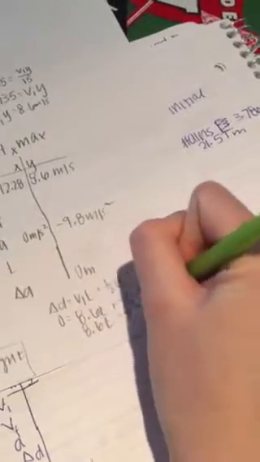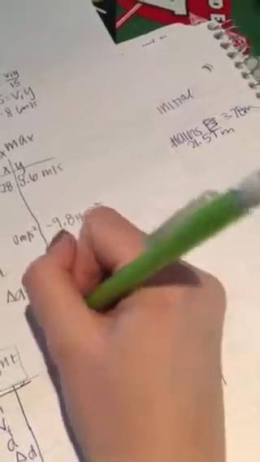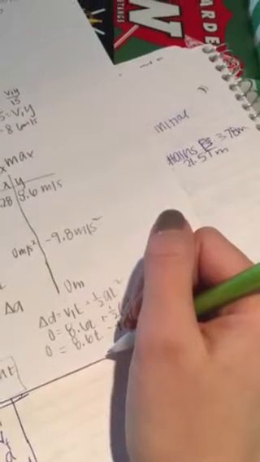So 8.6t minus 4.9 t squared equals 0. So you subtract the 8.6t, so you get negative 8.6t equals negative 4.9t squared. And then you take away a t, so you have 1t left. Then you divide by negative 4.9, in which you get that t equals 1.75 seconds. So you fill that in your chart.